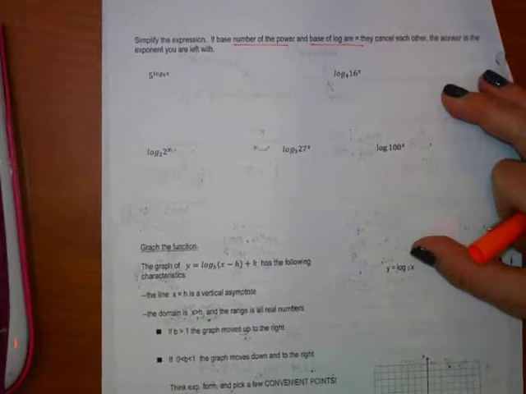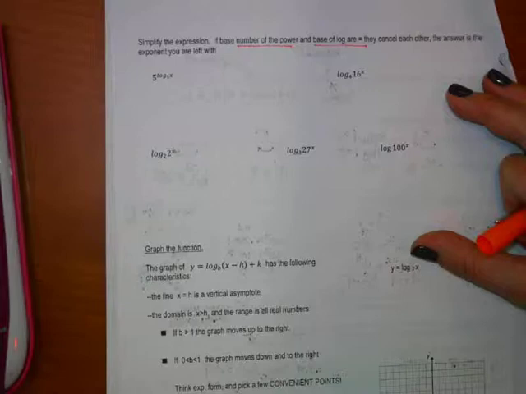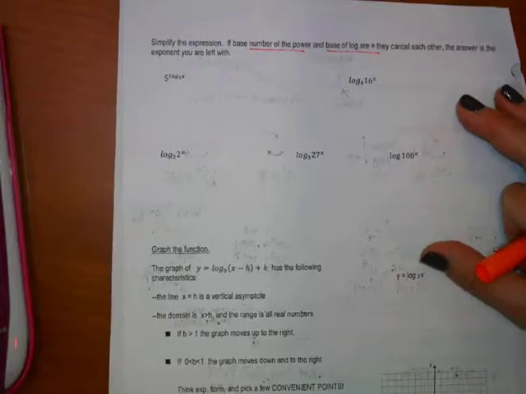They want to analyze it and make it way harder than it needs to be. So let's read what it says. Simplify the expression. If the base number of the power and the base of the log are equal, they cancel each other out. They're basically inverses of each other. The answer is the exponent you are left with.